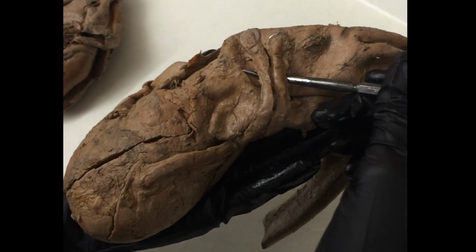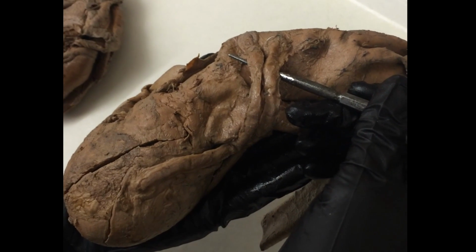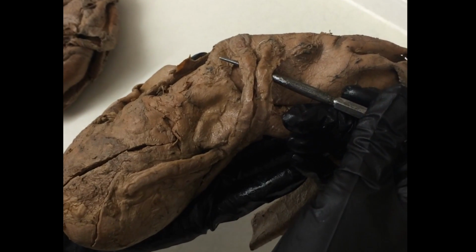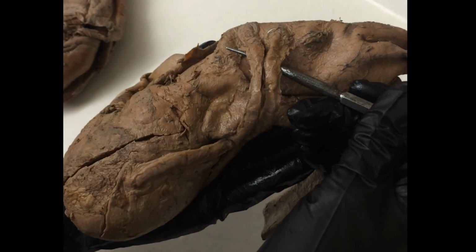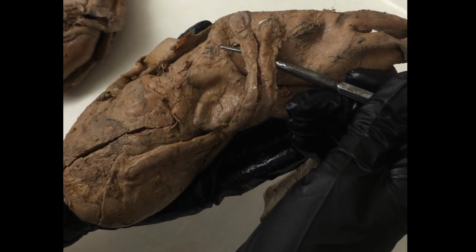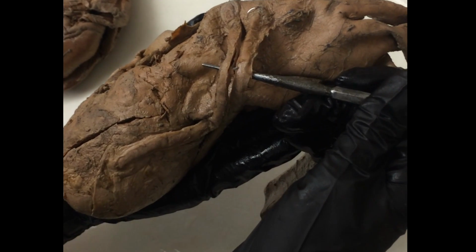This creates a new path for oxygen-rich blood to flow to the heart muscle. Surgeons can bypass multiple coronary arteries during one surgery. As you can see here, this would be considered a double bypass.